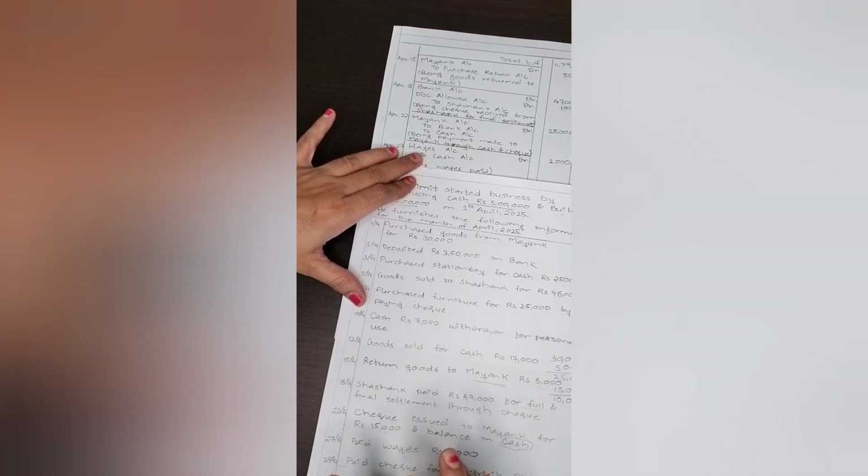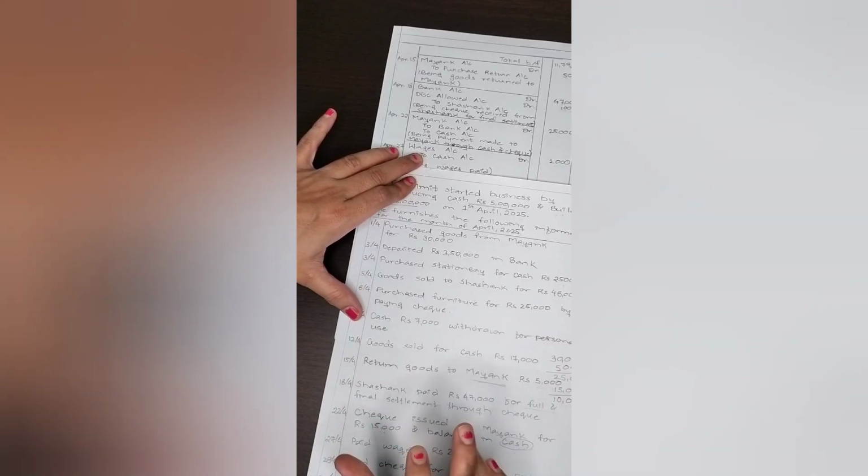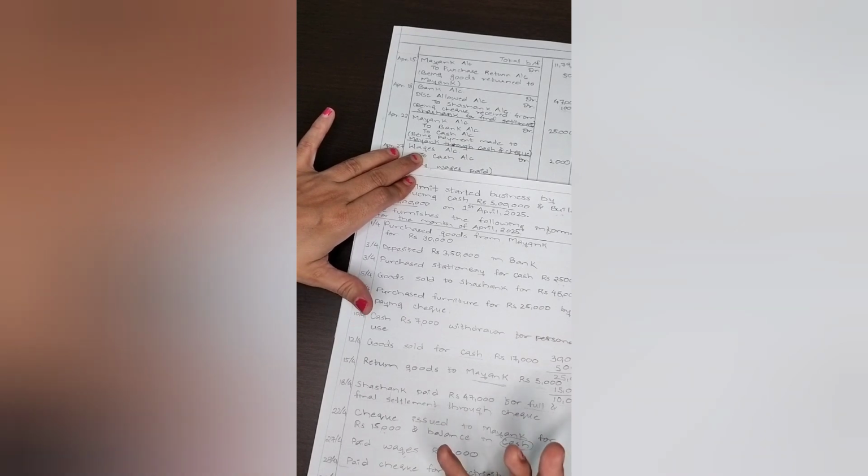Now you have to keep in mind, in business, any transaction above 10,000 we can't give in cash. This is a very important point. If any transaction is above rupees 10,000 and it is not mentioned through what we are making a payment, we have to consider that we are giving a check to that person.